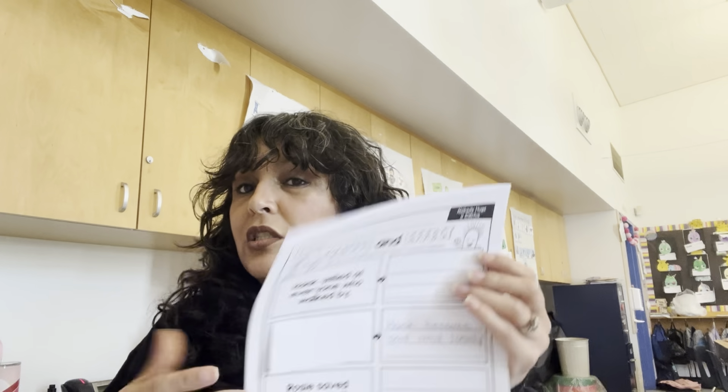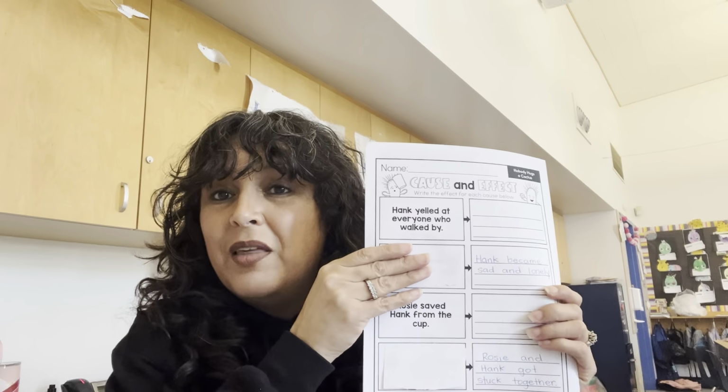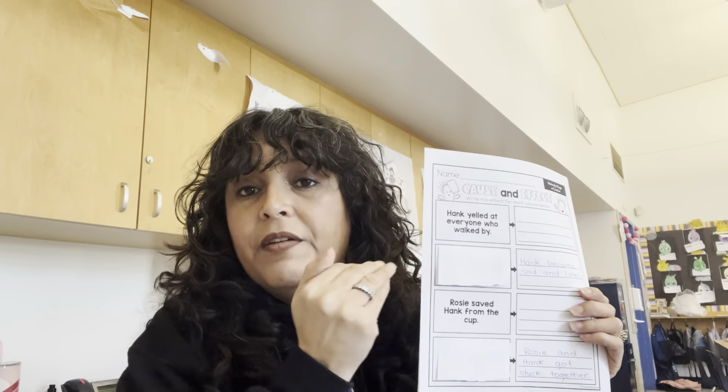Since we're doing this as a whole class, I decided to change it a little bit. So I put some of the effects and I've covered the causes. That way we have to look for a cause or an effect. I'm reading it, stopping, and then we did our first one. I read it, stop, and then I did our second one. So that's what we're doing as a class. We're actually doing that right now. So that's what I do.